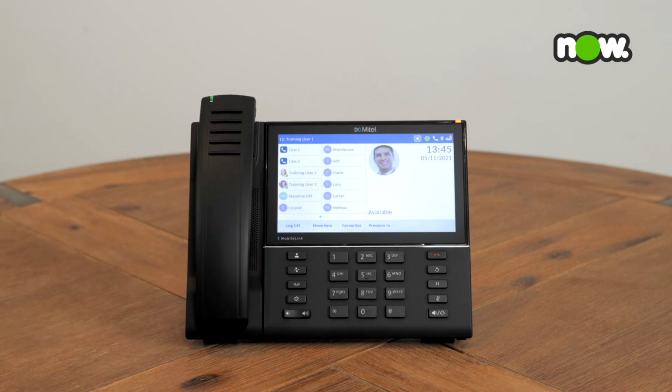If you need to update your greeting in the future, you can follow the process of deleting a personal greeting and then recording a new personal greeting.